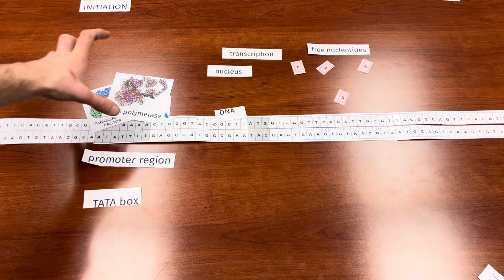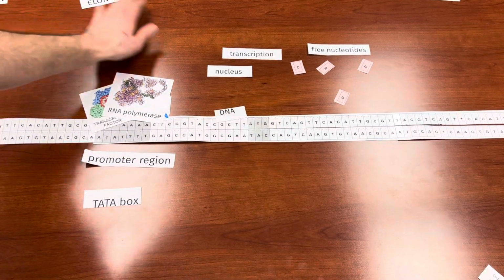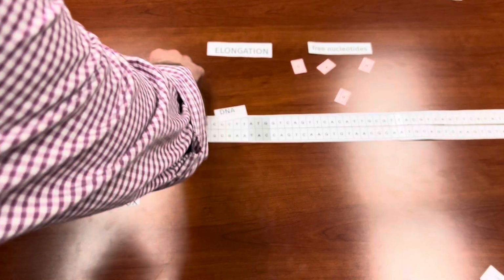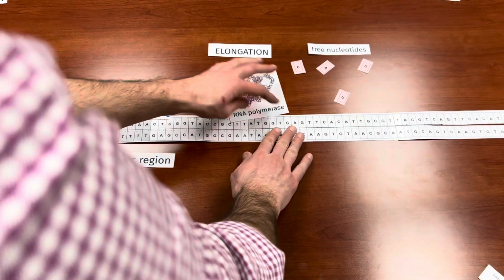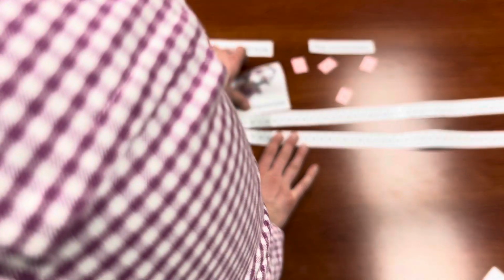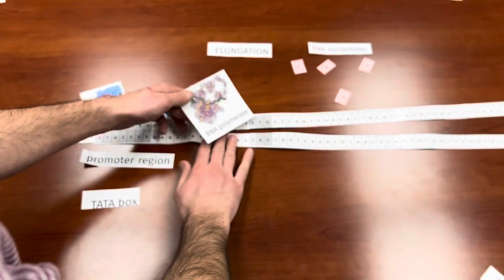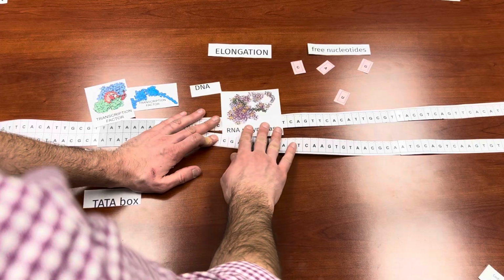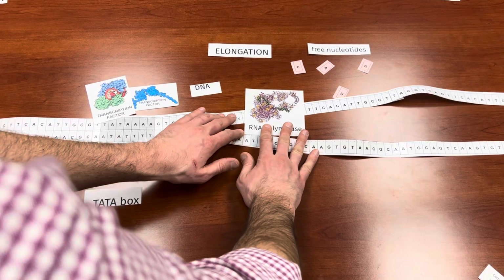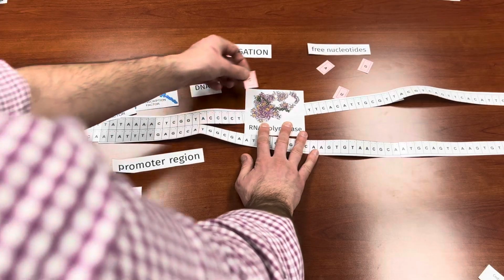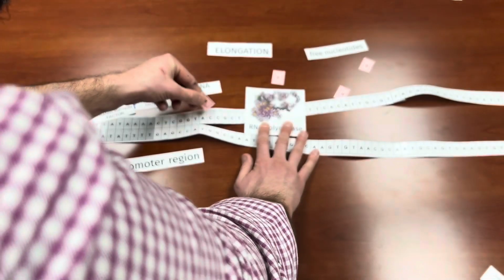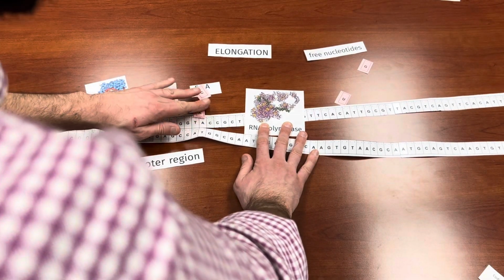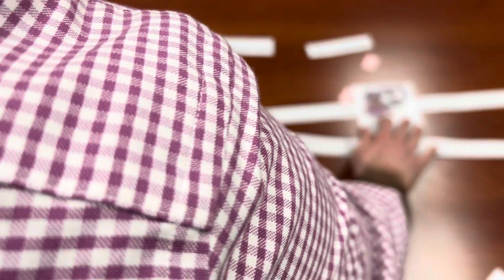Once everything's set into place, we are now going to go into our process of elongation. RNA polymerase is going to start just a little bit further down from our promoter region. In this case, we're going to start right where our DNA opens up. RNA polymerase is going to break those hydrogen bonds, and while it's breaking those hydrogen bonds, it's also adding in nucleotides. So here, if I have a T, I'm going to add in an A. If I have a G, I'm adding in a C, and so on and so forth. It's running down the line right here.